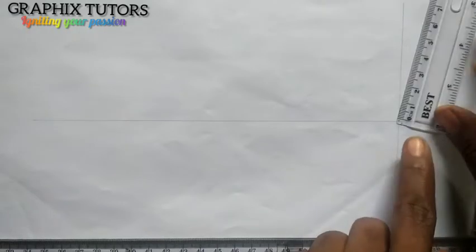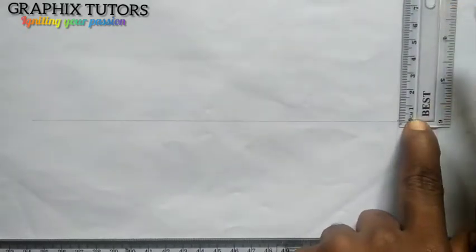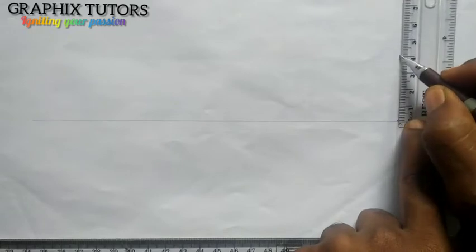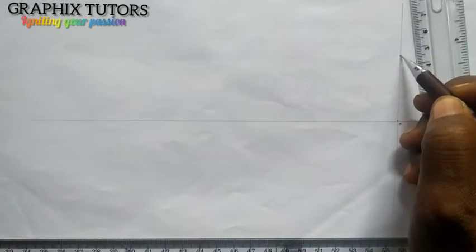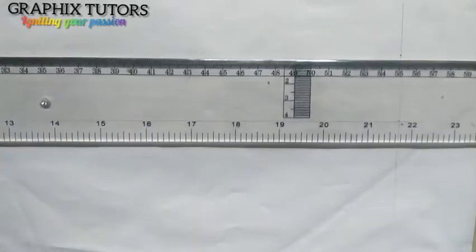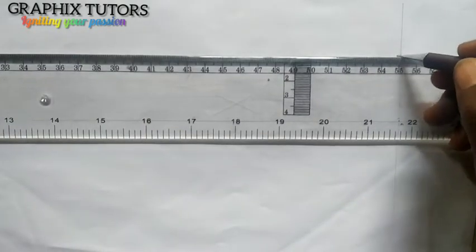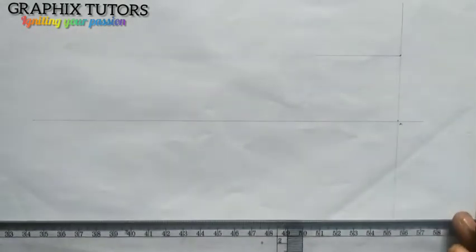So I'm going to measure 40 upward. From 0 to 4 is 40. Right? Now that is my point 40. From the point I measured 40, I'm going to draw another line this way, a faint line like this. You can see that.